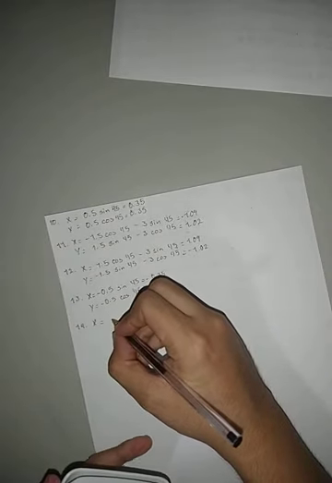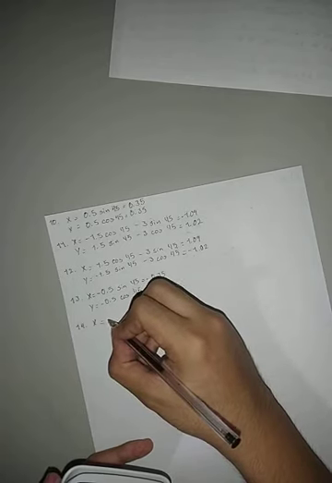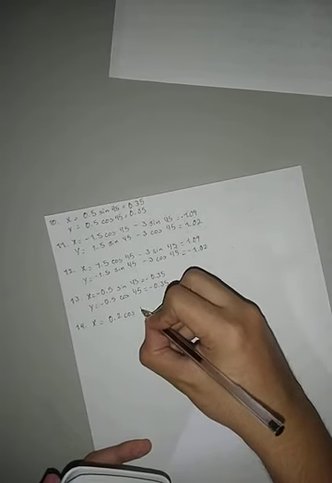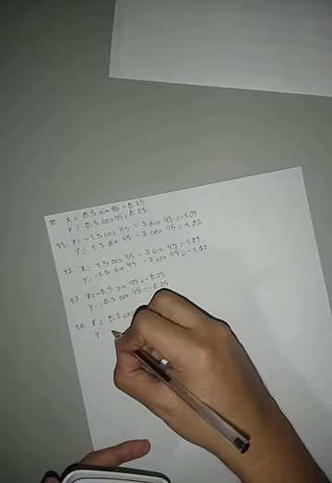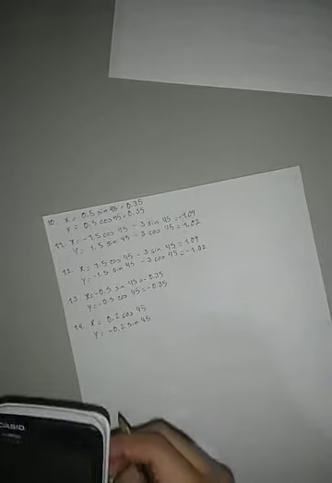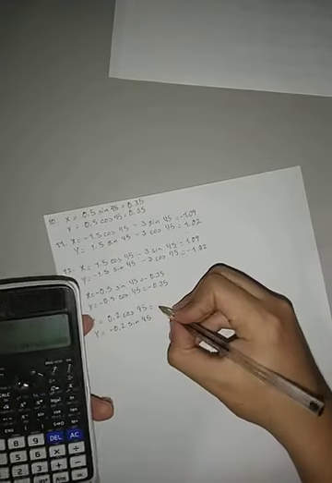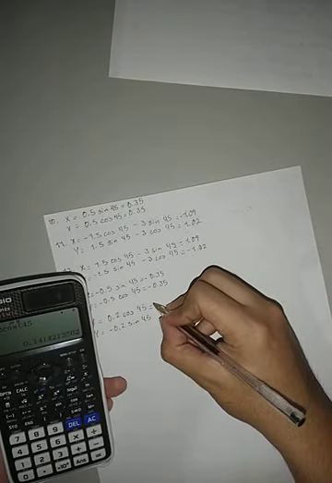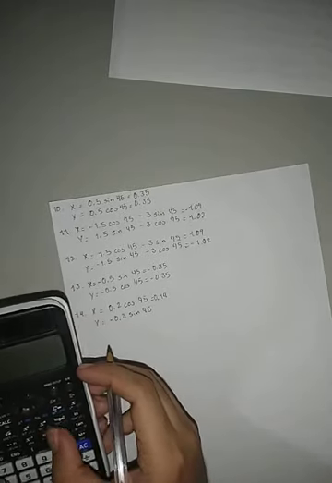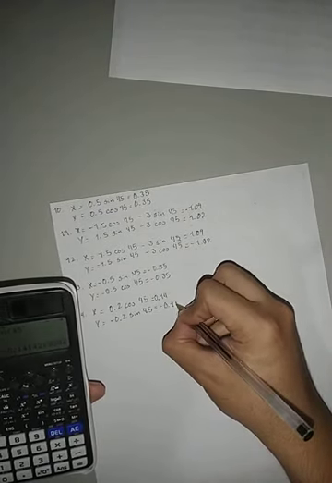It's 0.2 cosine of 45, and y it's minus 0.2 sine of 45. It's equal to 0.14 and minus 0.14.